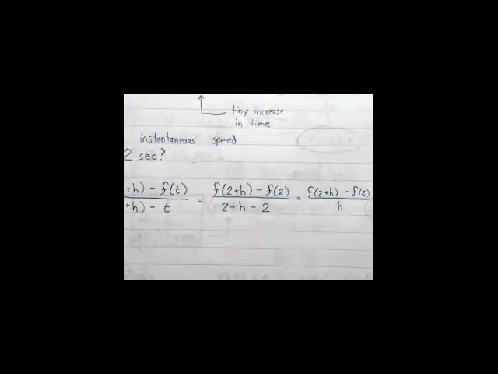So instead of making h 0 directly, which would give us something we can't get, we're going to think about it in terms of a limit. So we want h to move towards being 0 instead of jumping right there. So we're going to do this. The limit as h approaches 0 of this.